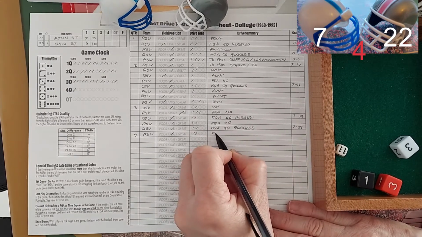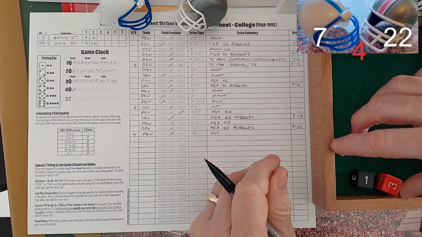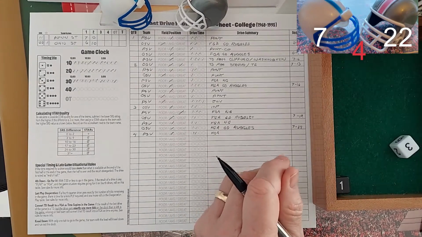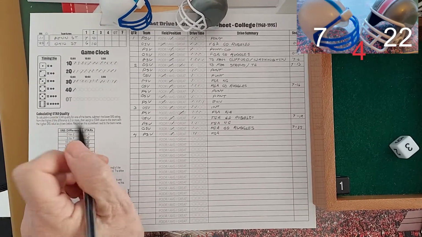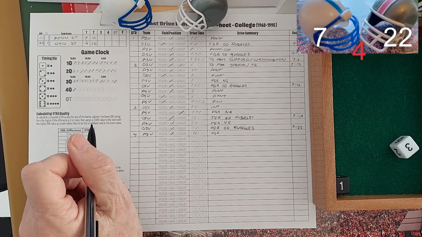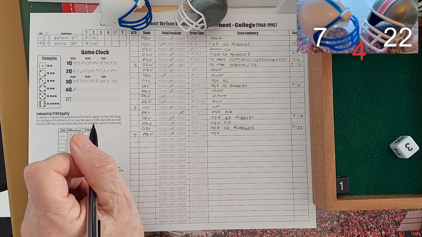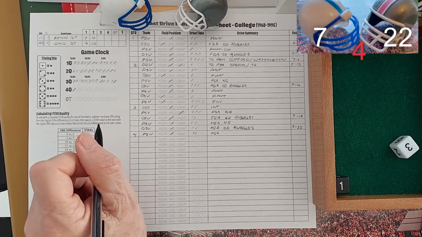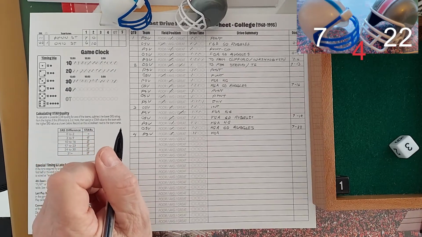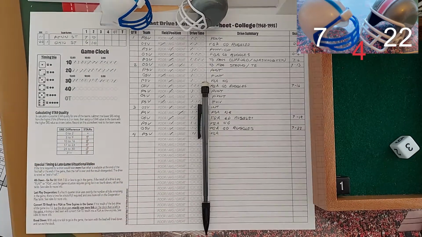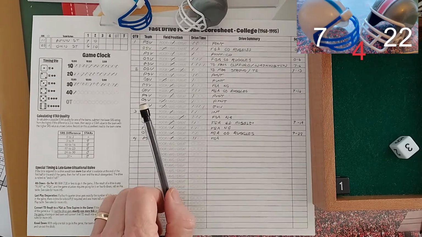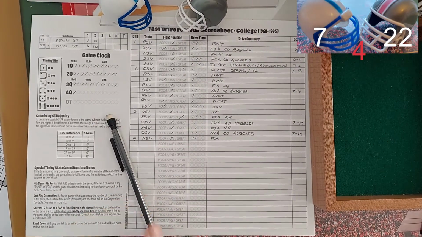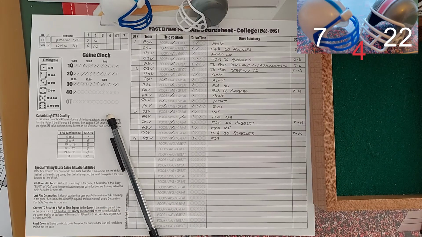Another field goal attempt for Penn State. Well, they're not going to lose confidence in the guy. Maybe they need to go for it on 4th down. I think that's what they're going to do. Hold on a second. You can't go for it on 4th down. It has to be 8 minutes or less in the game. So they're going to go ahead and run him back out there again.